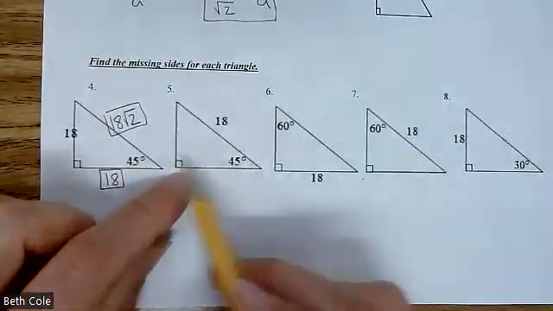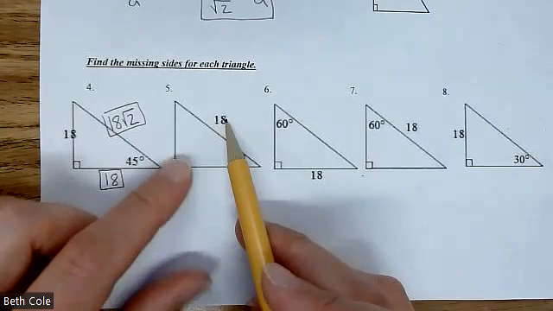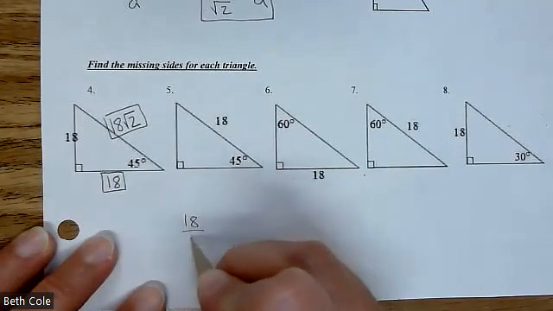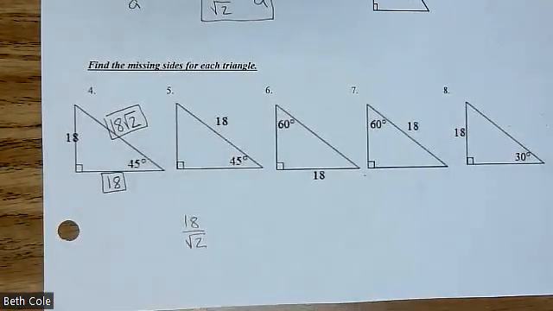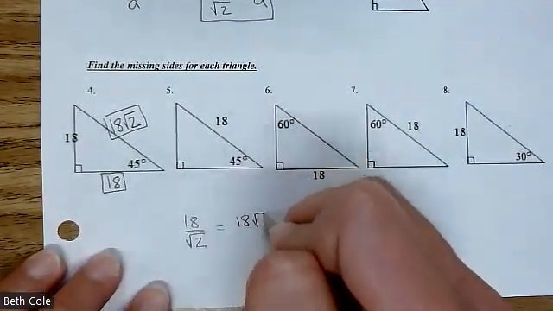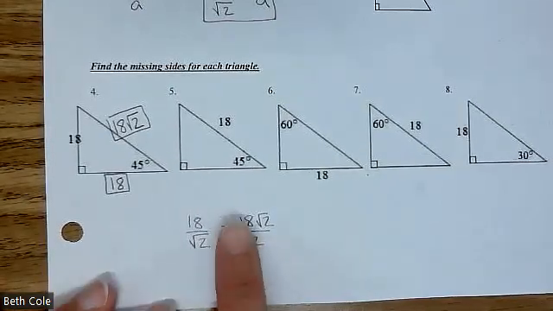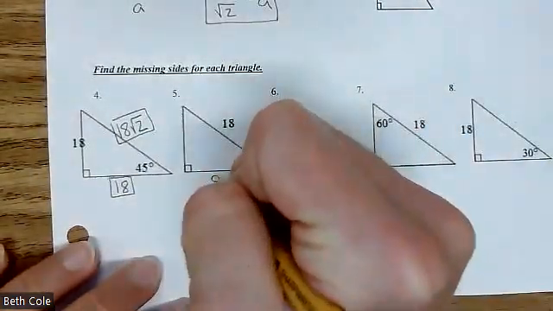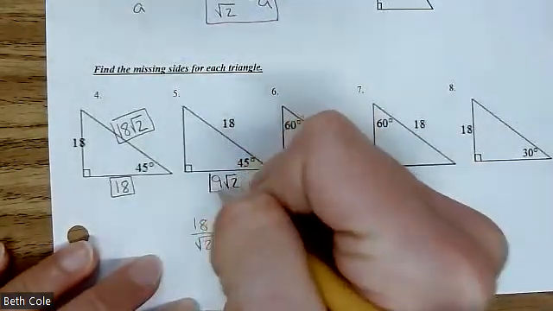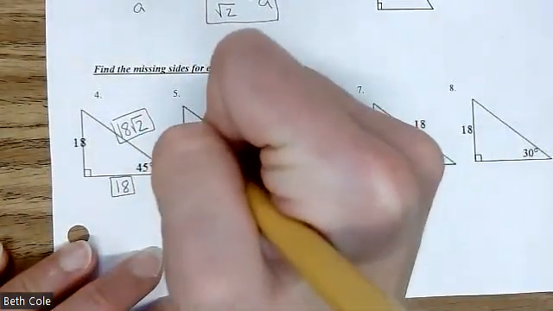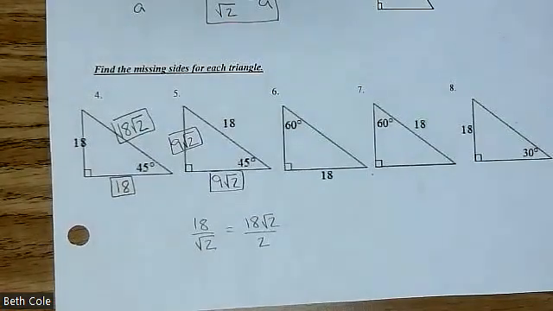Okay, so do you see how this is a 45, 45, 90? But we have the hypotenuse this time. So I'm going to need to do a little side problem. I'm going to take 18 and divide it by square root of 2. And then you have to rationalize that. So it would be 18 square root of 2 over 2. And then you reduce the fraction. 18 divided by 2 is 9. So if this is 9 square root of 2, that means this side is 9 square root of 2 because they're the same.